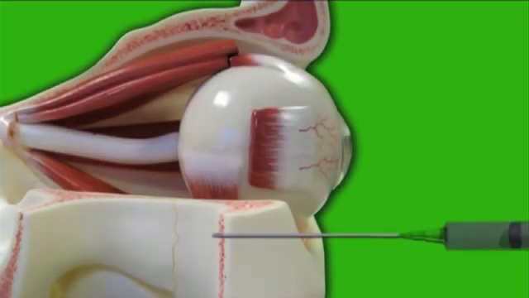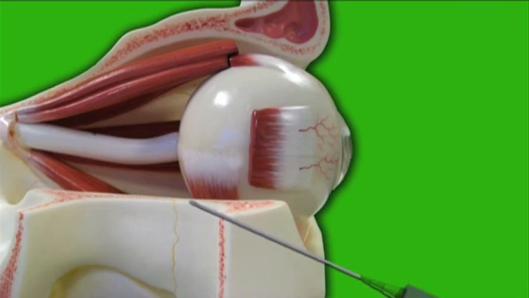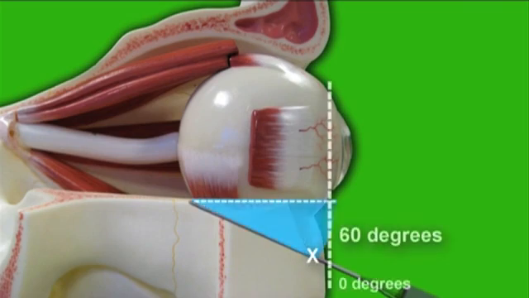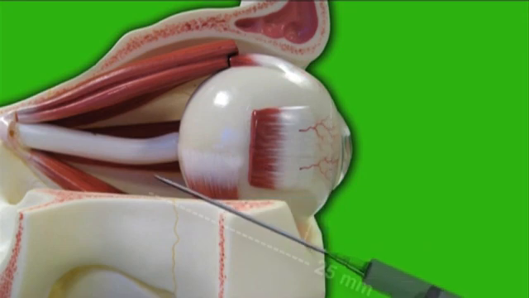Stage 3. The needle tip is rotated cephalad until the shaft of the needle rests gently on the infraorbital rim about 60 degrees or less to the frontal orbital plane. Then the needle tip is advanced into the midorbital space to a depth of 25 millimeters or 1 inch, measured from the infraorbital rim. The tip of the needle is now positioned in the intraconal retrobulbar space.